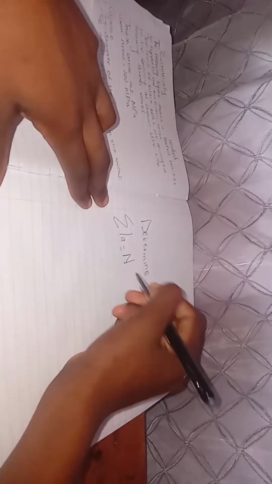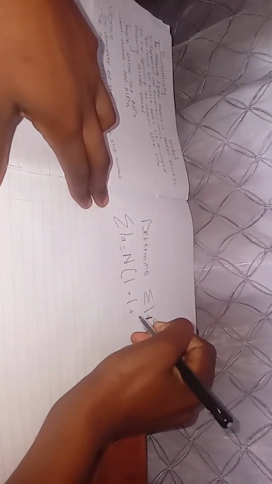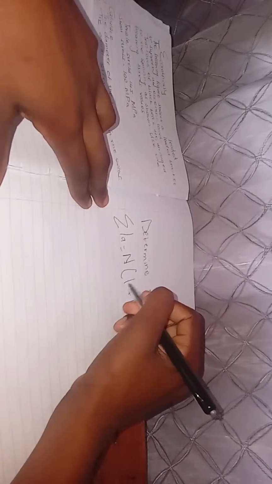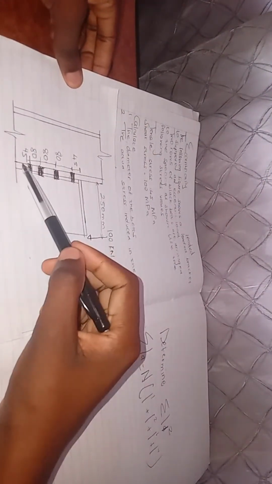The formula is N into L1 plus L2 plus L3 plus L4. If you can check here, we have 4 bolts: 1, 2, 3, 4 bolts. So hence we have 4 L's. If you have 5 bolts, you'll write 5 L's there. So this is our question.